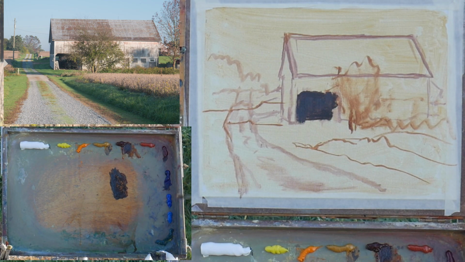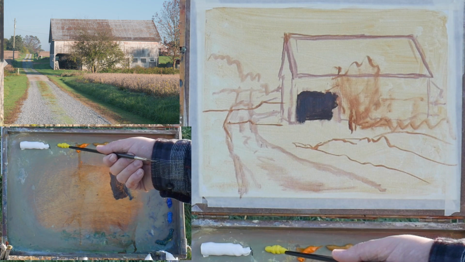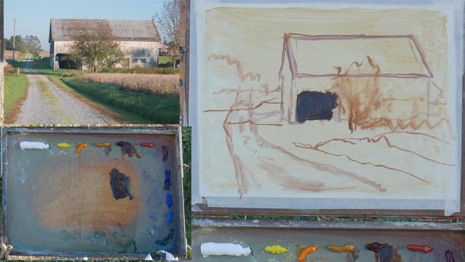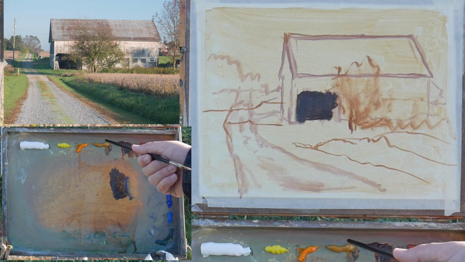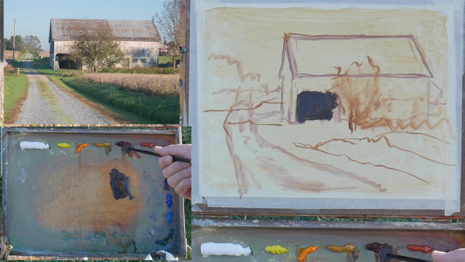Now inside the door I see a hint of blue. By the way, I don't think I talked about my colors. Got right into it too quick. Titanium white, cadmium yellow light. Excuse me, it's more of a cadmium lemon. Cadmium orange, yellow ochre, transparent red oxide, Venetian red, alizarin crimson, ultramarine blue, cobalt blue, cerulean blue, and viridian.